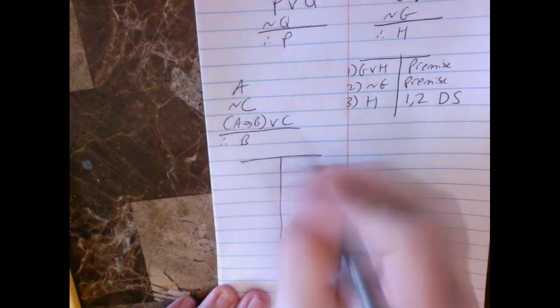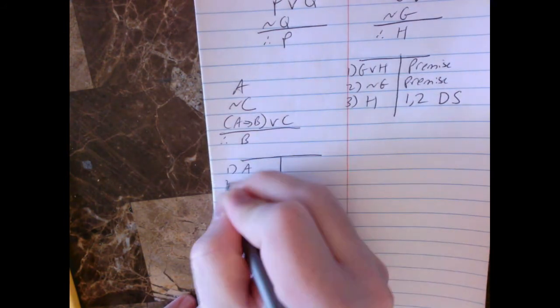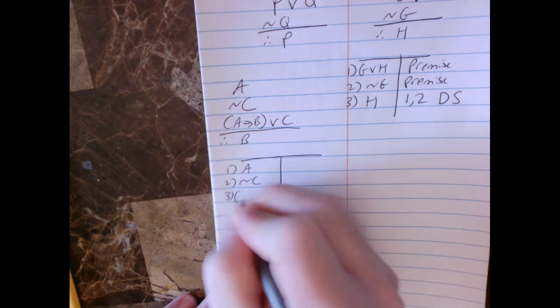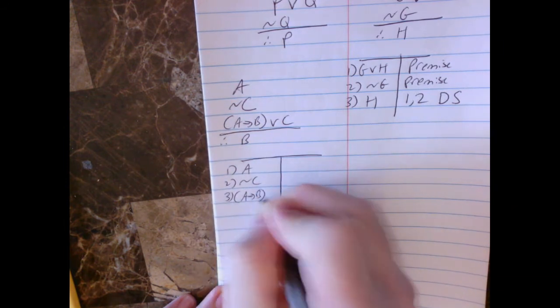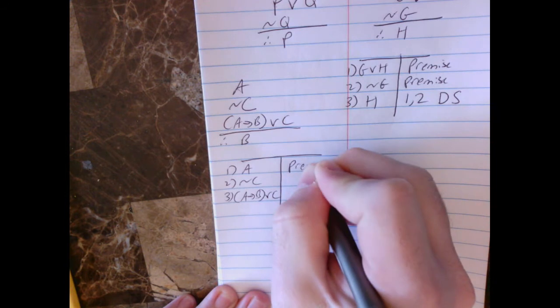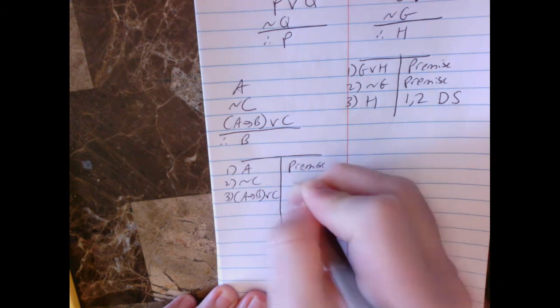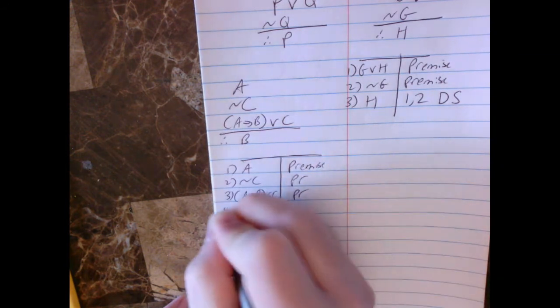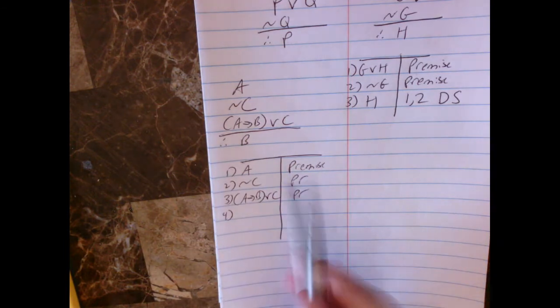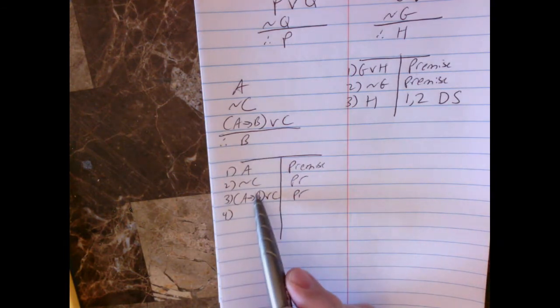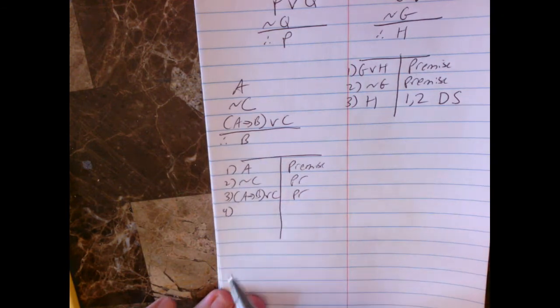So let's go ahead and set up our proof. Let's get our premises, and A to B or C. These are all premises. Premise. All right, now we have to figure out, based on this given information, what can we conclude, or what can we say is our next step and be able to justify it.